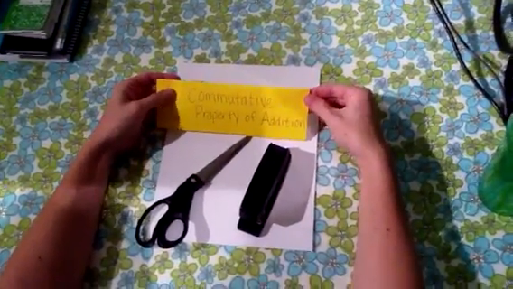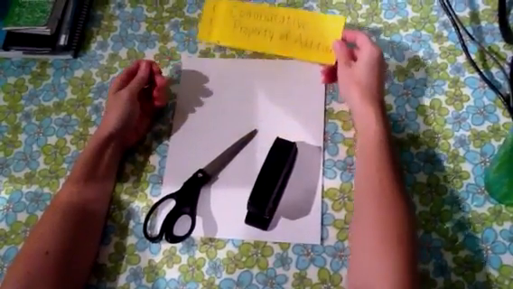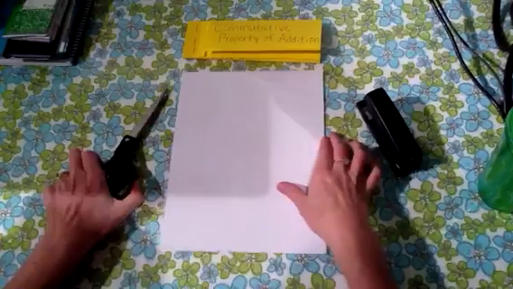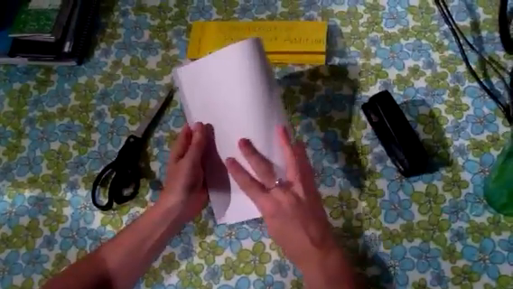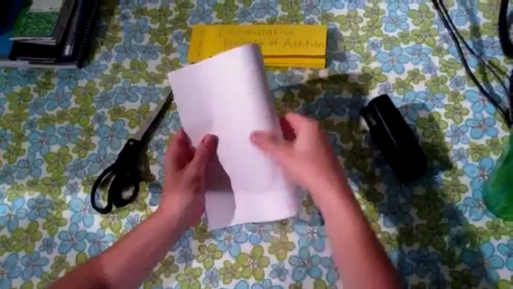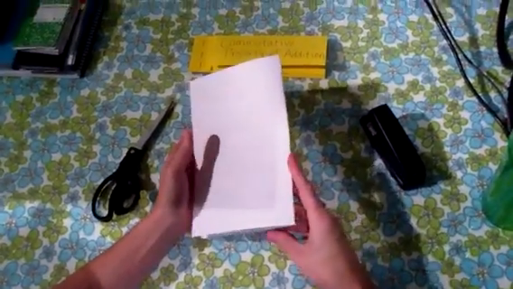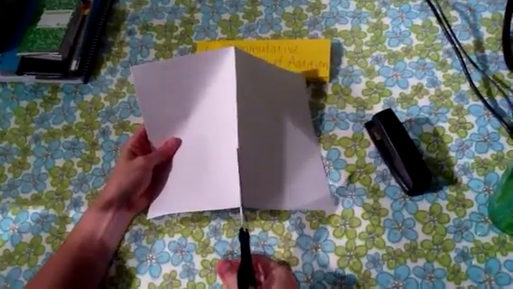So first, let's talk about how to make the foldable. You're going to need 4 pieces of paper, a stapler, and a set of scissors. You're going to take each piece of paper, you can do them all at once if you want, and you're going to fold them in half like a hamburger. And you're just going to cut right down the middle. So you're basically cutting your pieces of paper in half, hamburger style.